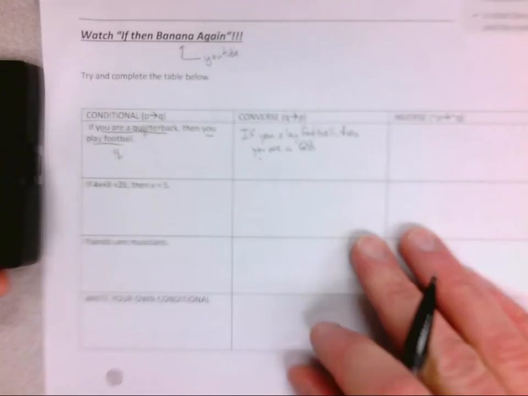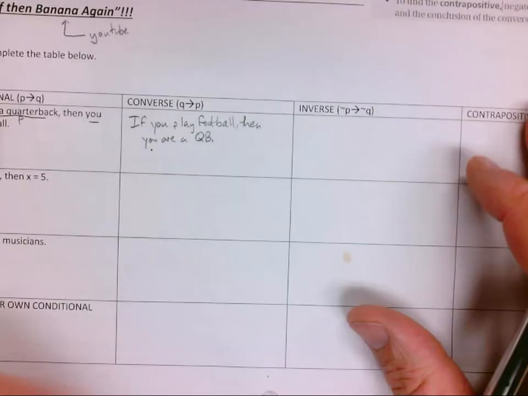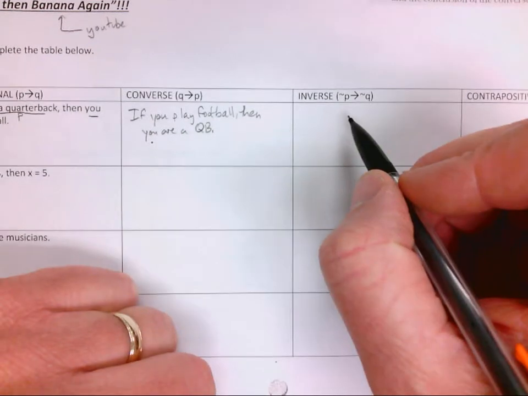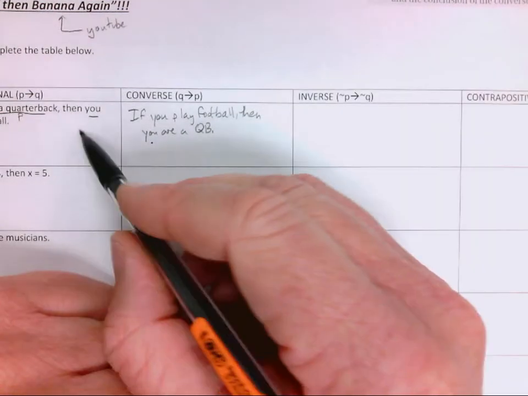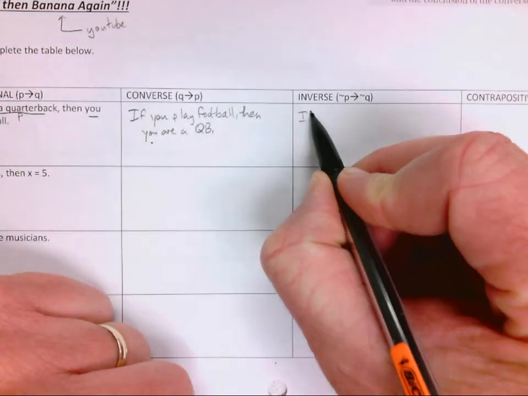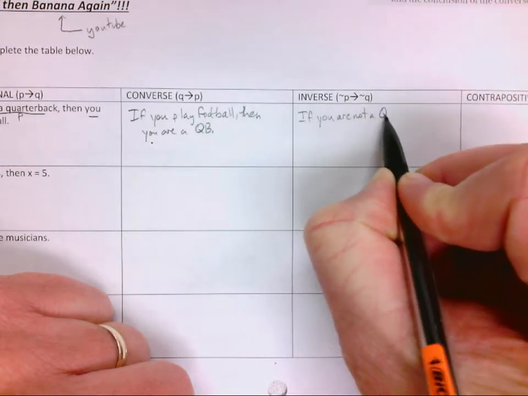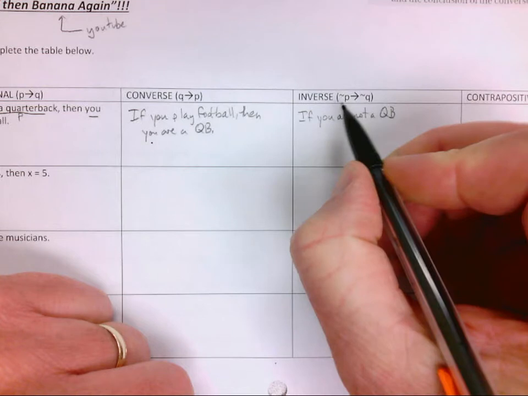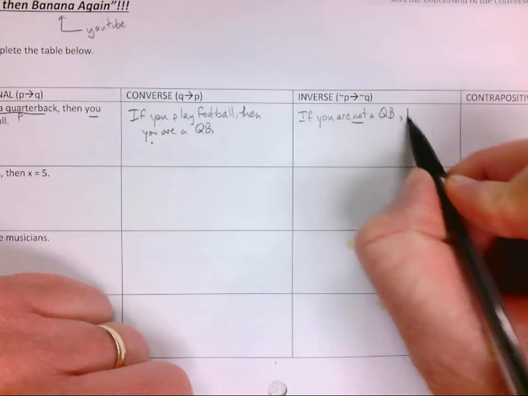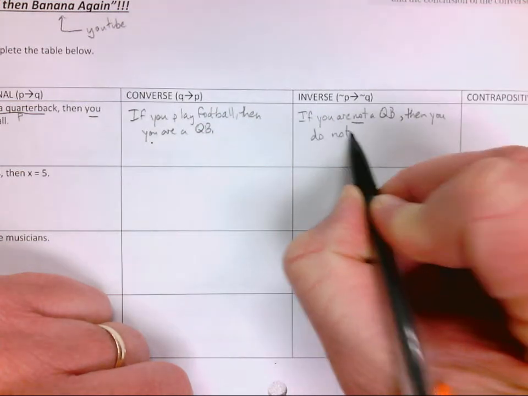The inverse is negation. And you'll hear that in the song. Inverse is negation. You're negating both of the original statements. So if you are not a QB, so the only thing that's different in the P is the not, then you do not play football.